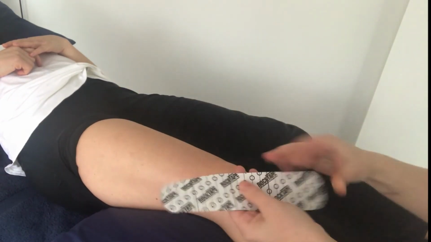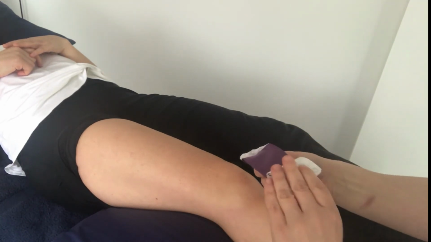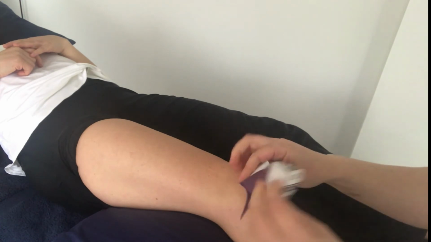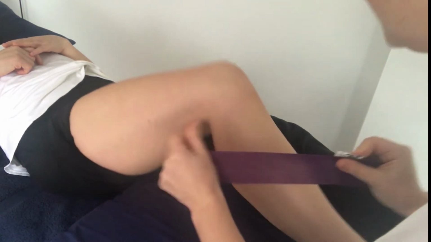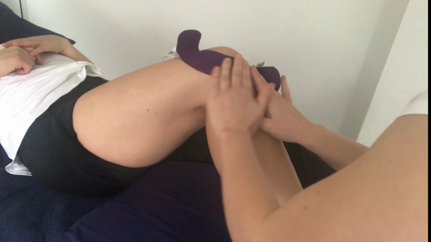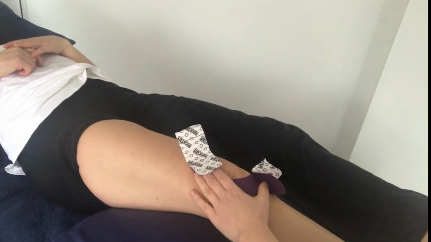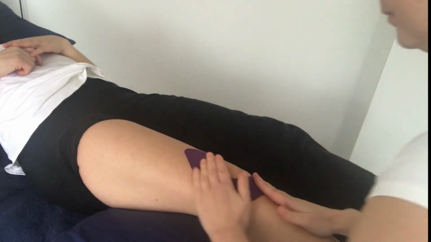Focusing on the lateral part of the knee with the client supine, we take the tape and break off in the center of the paper. And then with the client's bent knee, take a heavy tension of the tape, and the tape is applied inwards towards the patella. Rub the center of where it's been attached, straighten out the leg, and then add both anchors and rub the tape to stick down.